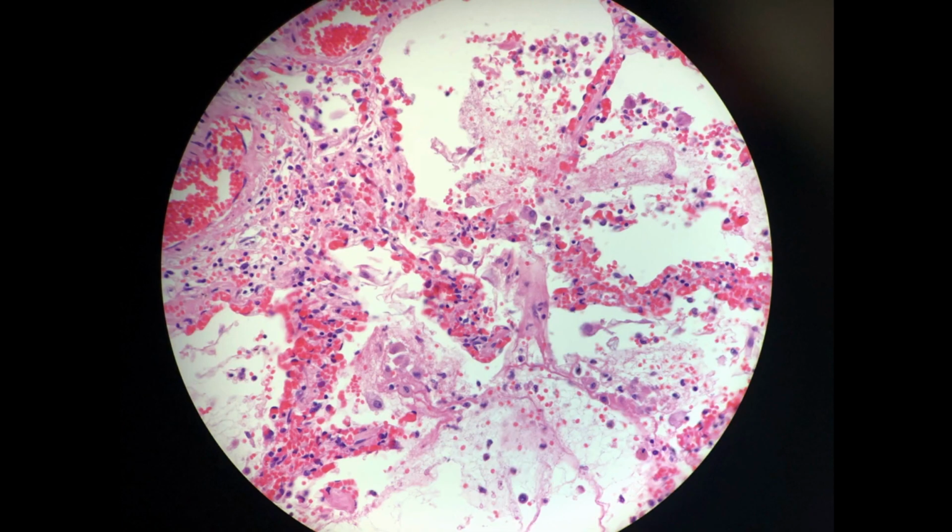Again, on the higher power, you can see these fibrin membranes. You can see the type 2 pneumocytes enlarged and being shed into the alveolar space. And again, you can see the thickening of the alveolar walls here with lymphocytes present.